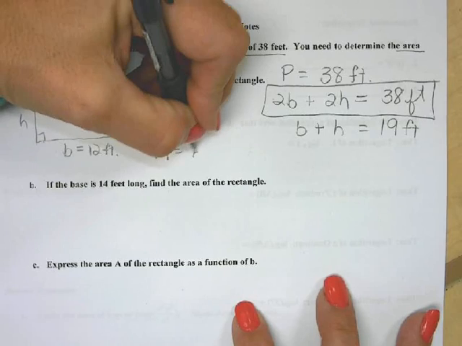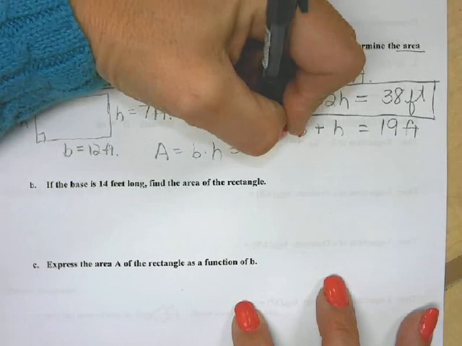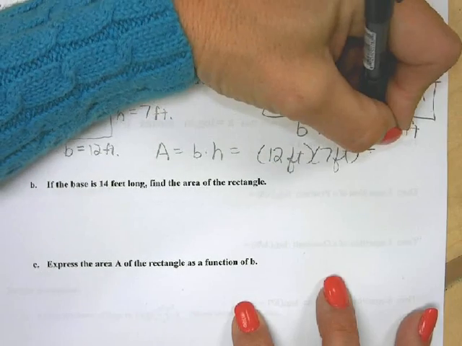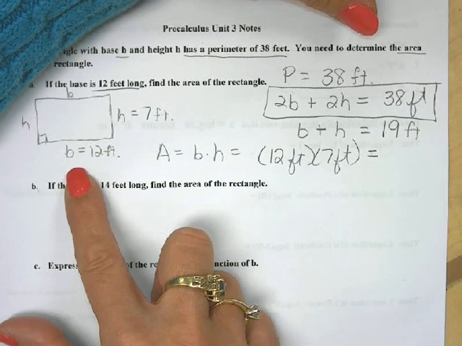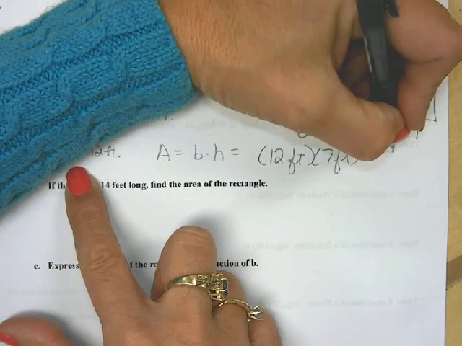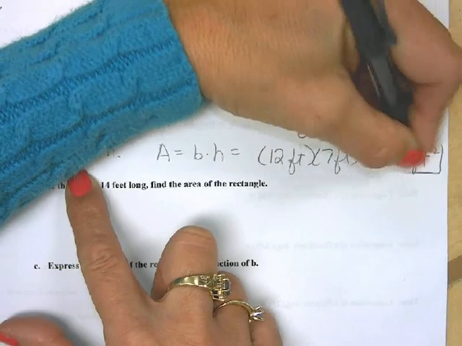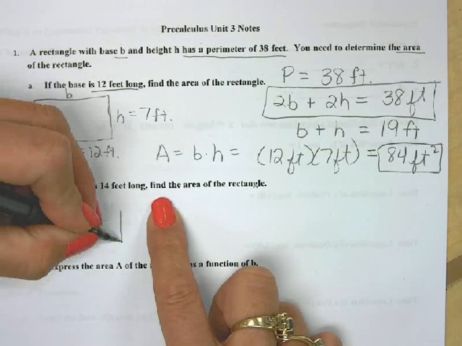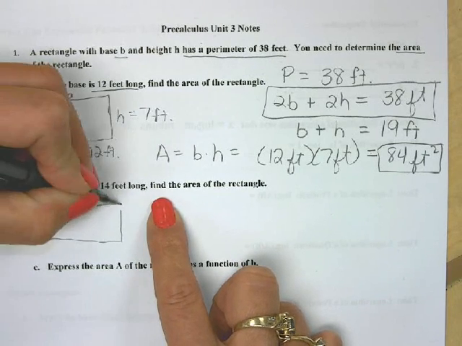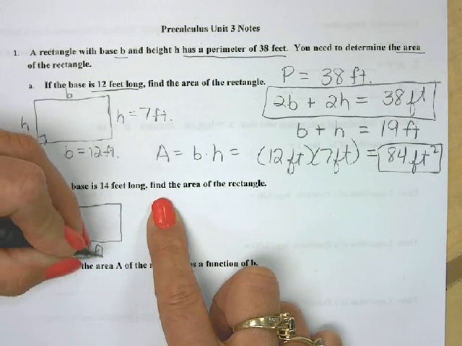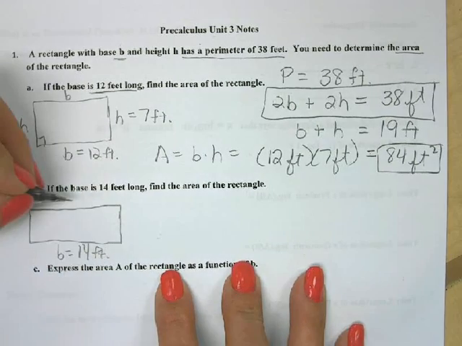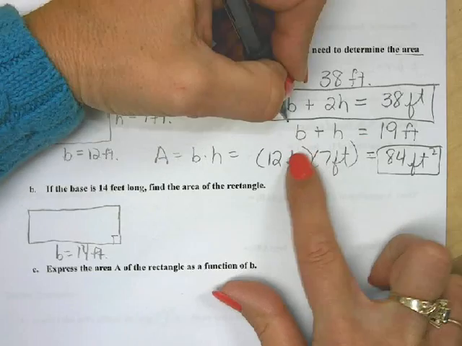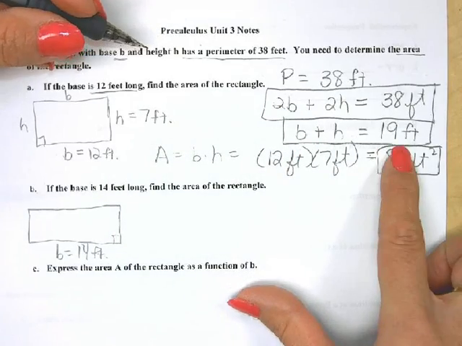So we know how to find the area. We take the base times the height, and that will be 12 feet times the 7 feet. So if the base of this specific rectangle is 12 feet, the area will be 84 square feet. On the other hand, if we let the rectangle be longer and not quite as high, if the base is 14 feet long, the perimeter is maintaining 38 feet all the way around, and also the base plus the height will equal half of the perimeter, or 19 feet.